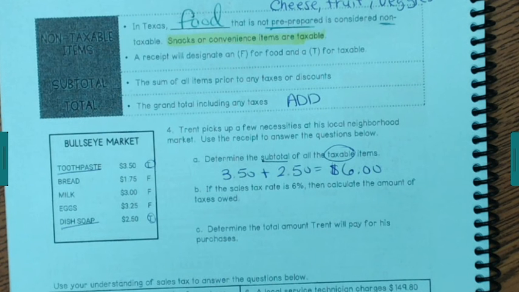Okay. Now, when you go to a grocery store and you get a receipt, it already does this for you. But this is good to know in case you only have a certain amount of money because you're on a budget. It's good to know these things so you can pre-plan what you're going to spend.